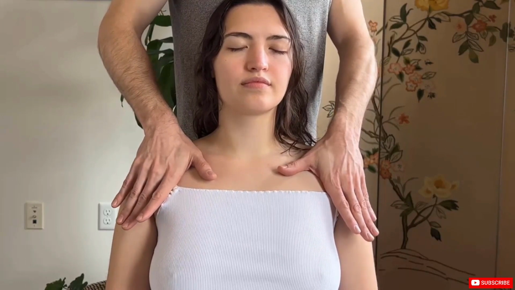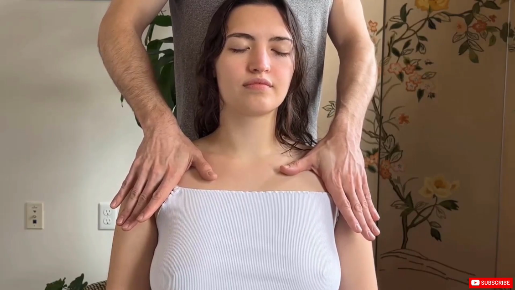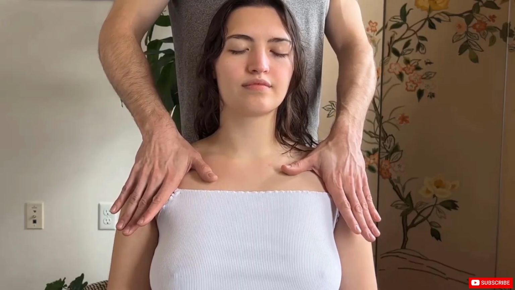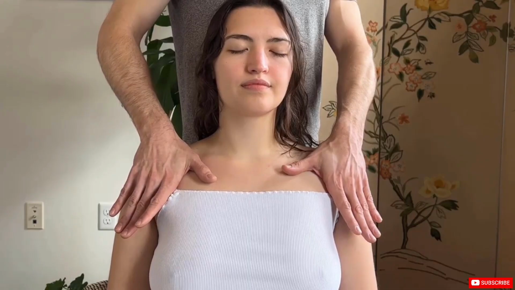And this is a great way to stretch out the pecs, especially with screens nowadays. So much of us are rounded forward. So to take the pecs and just give them a really nice stretch like this in the seated position feels really, really great.